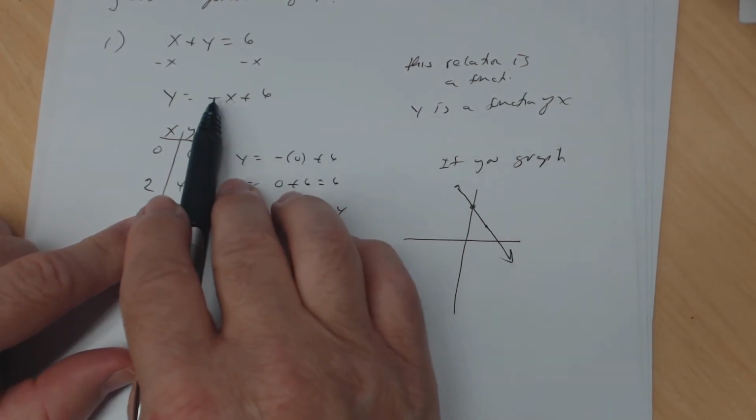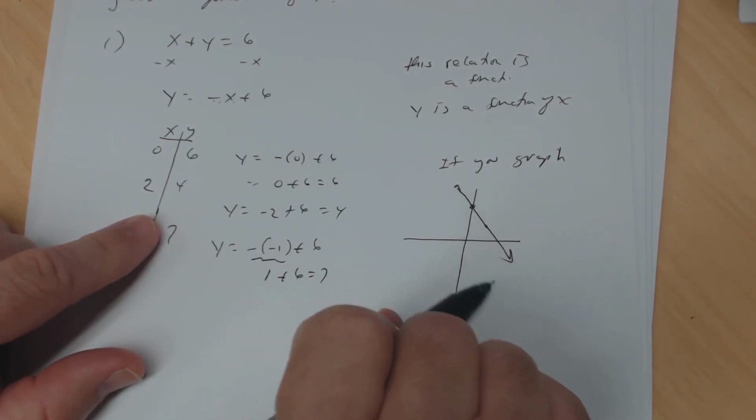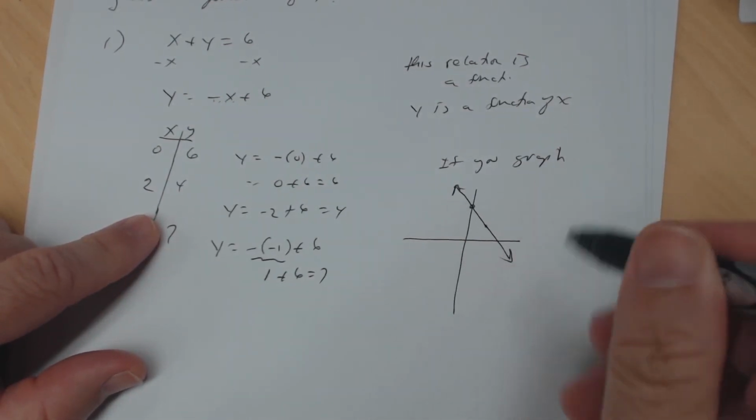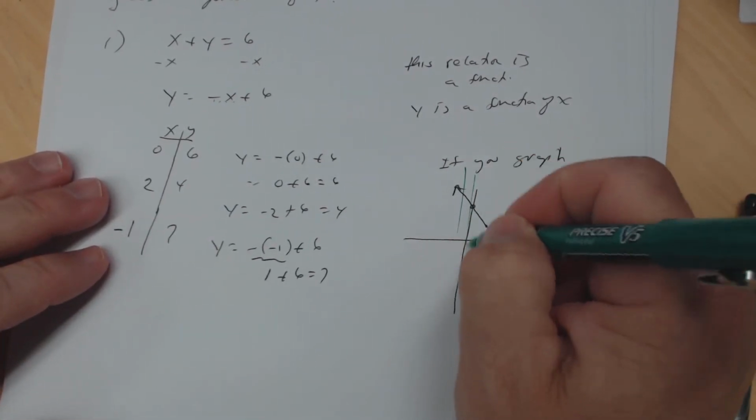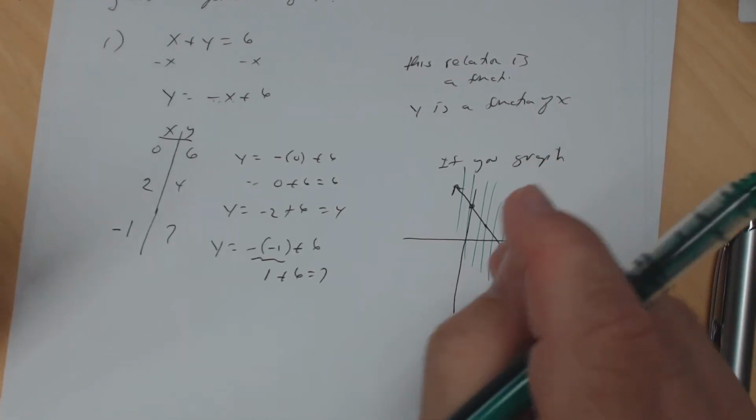And remember the slope, y equals mx plus b. The slope here is negative 1. Since the slope is negative, your line should go down. All right, and then use the vertical line test. What do you notice? No matter where I draw the vertical line, it intersects the graph just once. So therefore, it's a function.